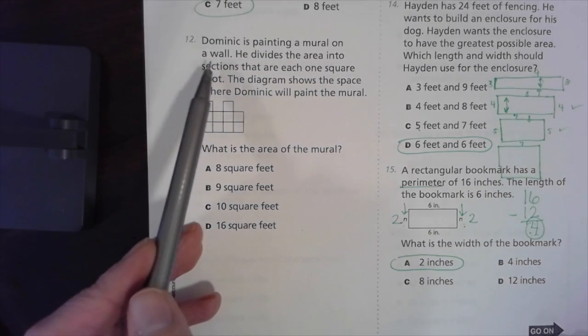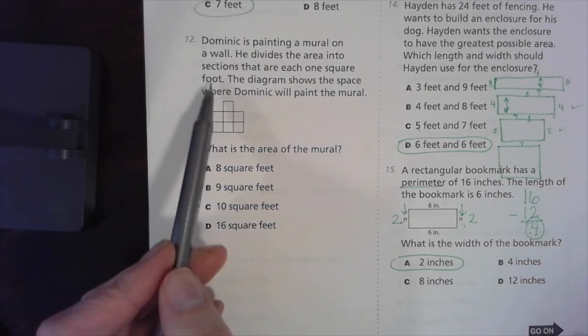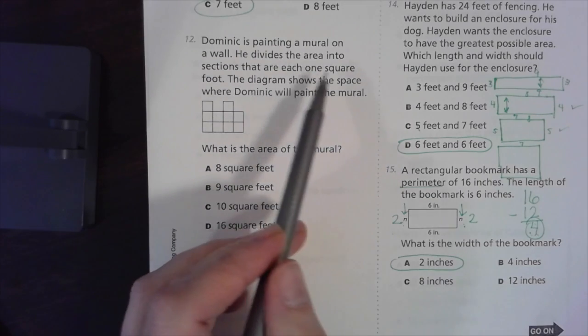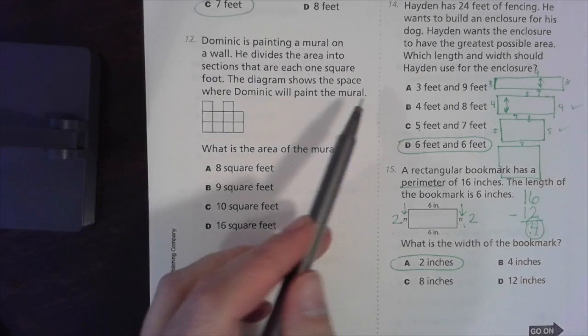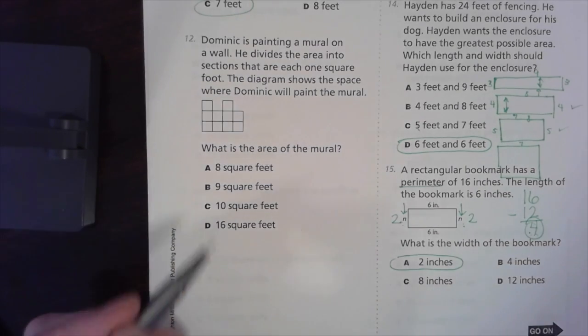Dominic is painting a mural on a wall. He divides the area into sections that are 1 square foot. The diagram shows the space where Dominic will paint the mural. What is the area of the mural?